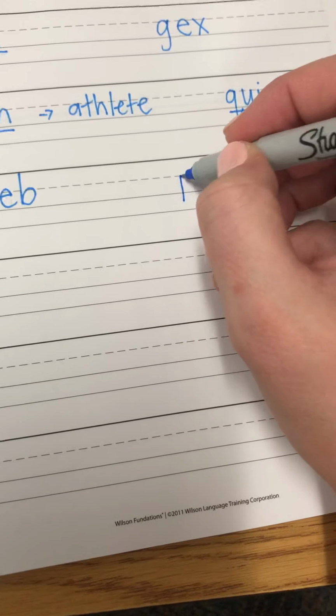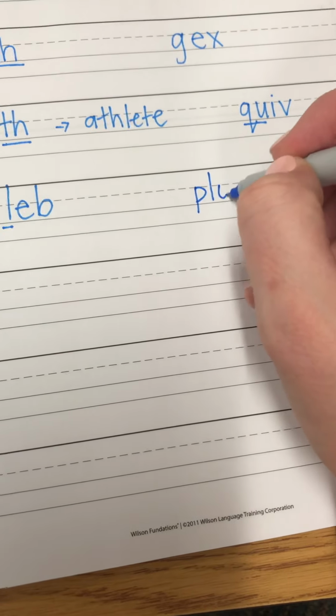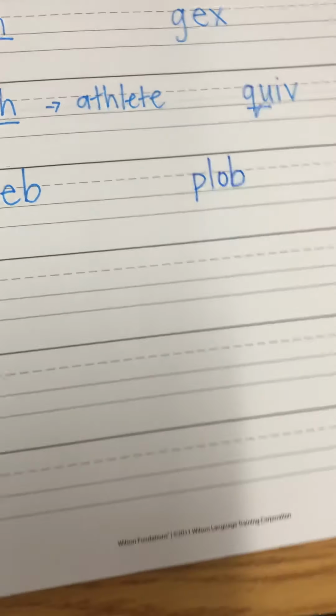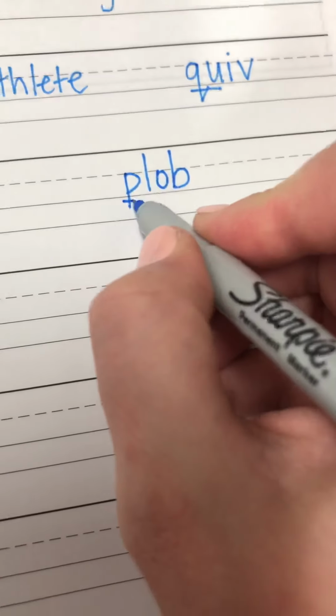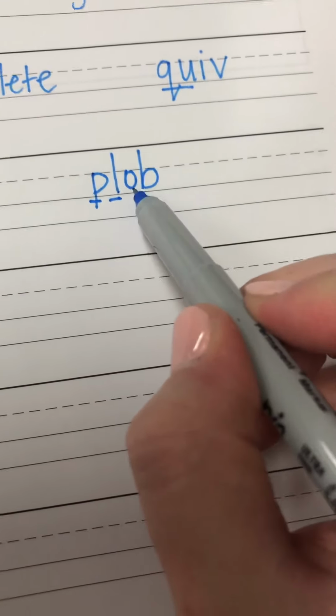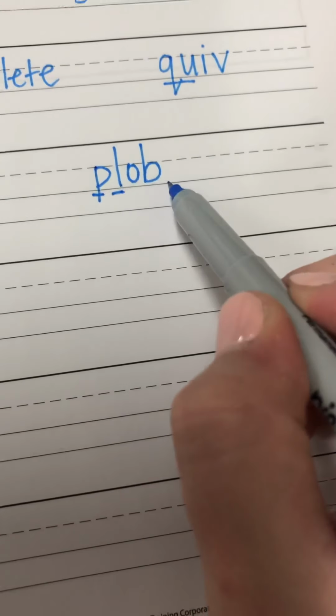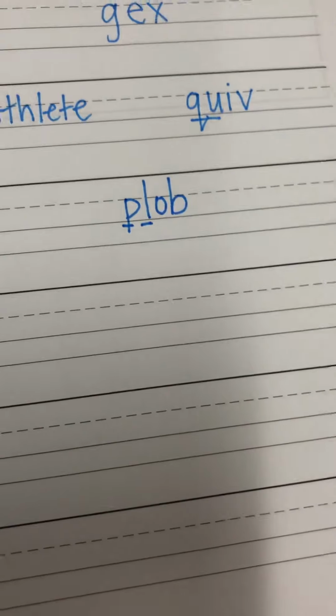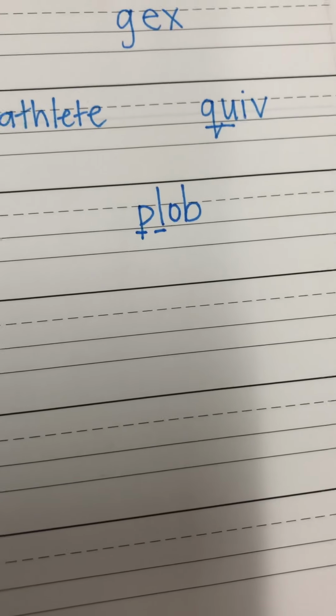One more here. Okay, how would I read that word? Again, we have another blend, so I'm going to go ahead and mark that. P-L-A-B, plob. All right, so good job reading those nonsense words.